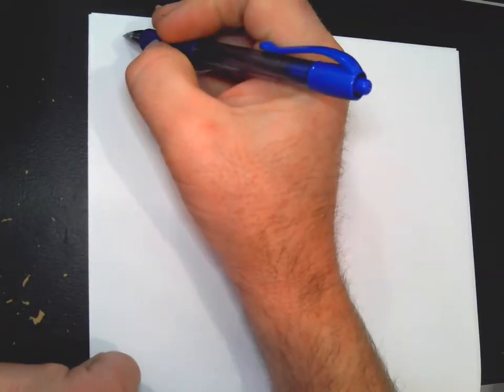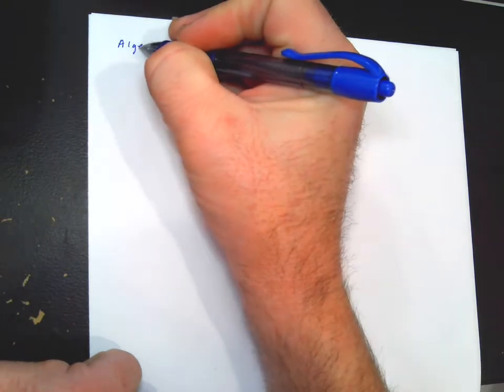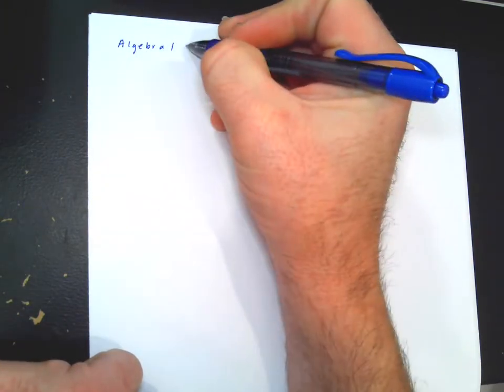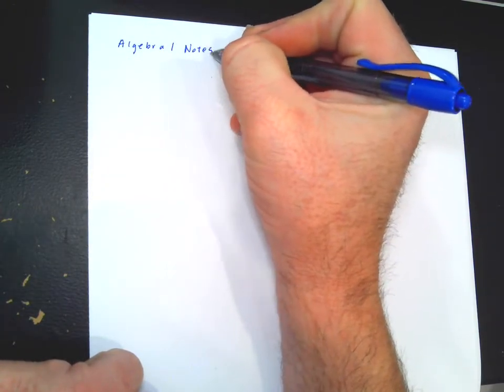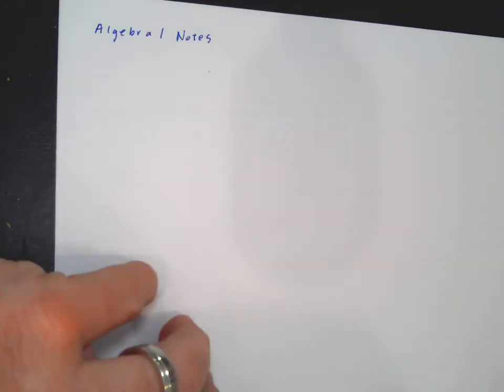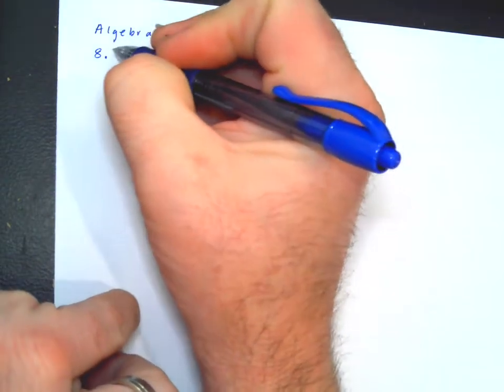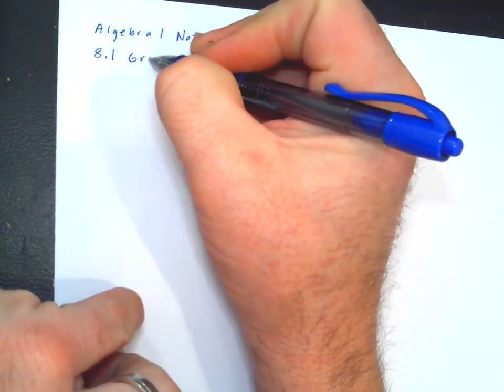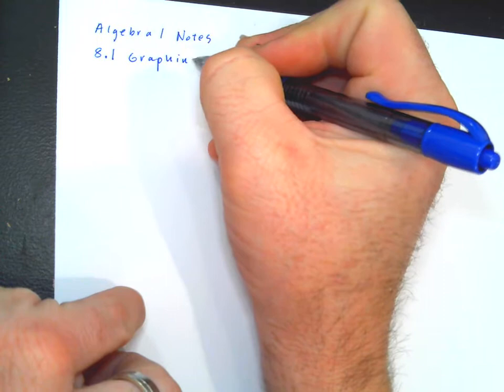All right. Algebra 1 notes. So this section is section 8.1, graphing parabolas.